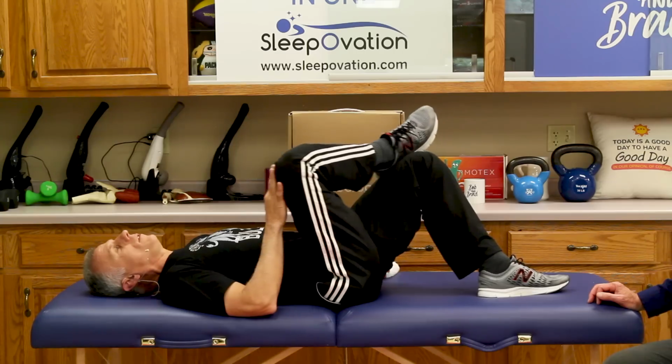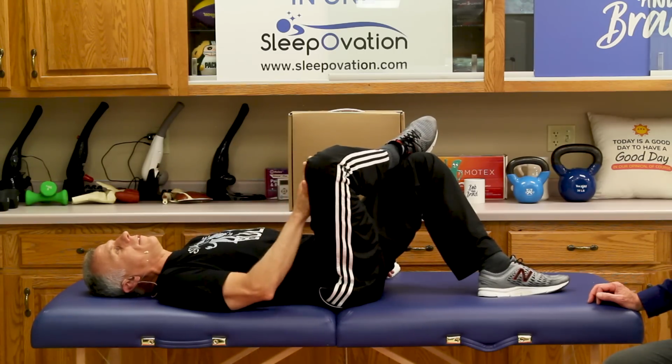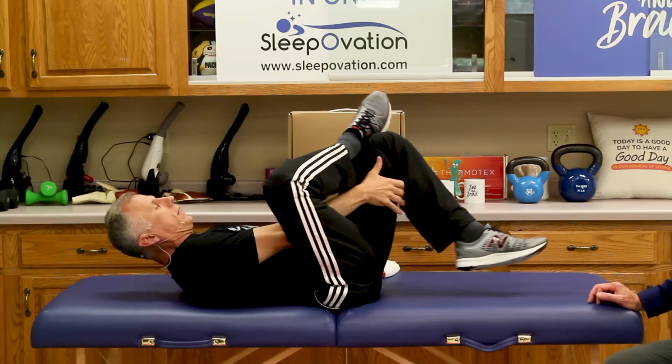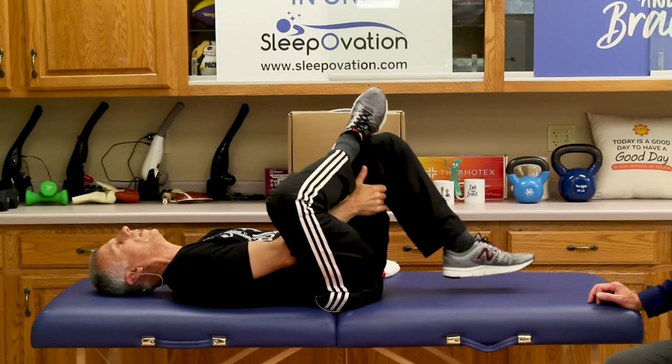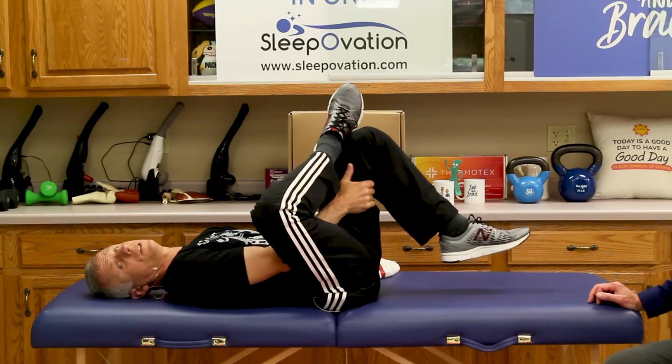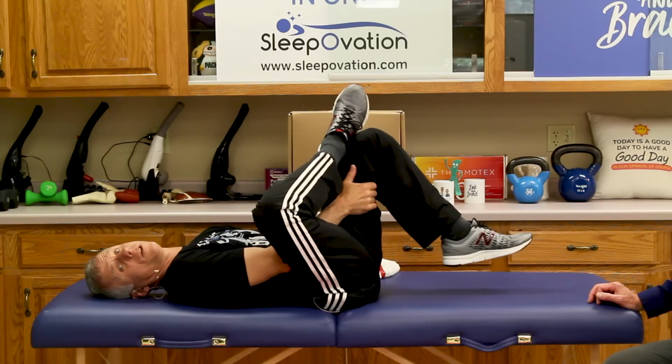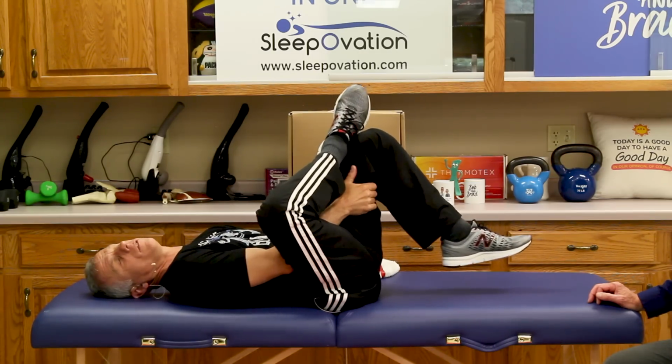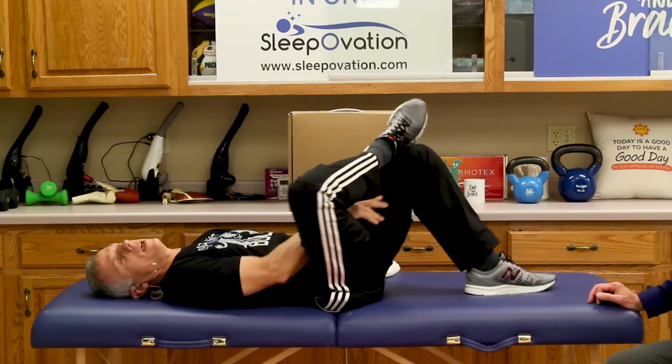If you've been doing this for a while and you want to get even more, I'll have them take this knee and pull it up this way. And that's more aggressive. That's pretty much what you would say the advanced, I would say that's for more the athlete or someone who's really flexible to do that.